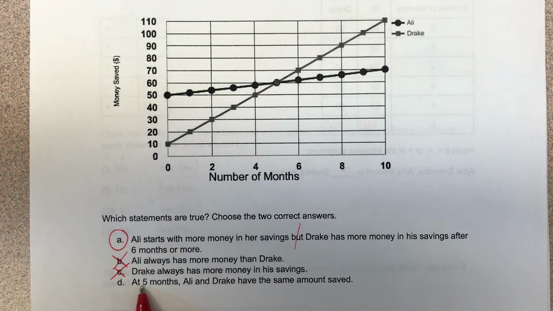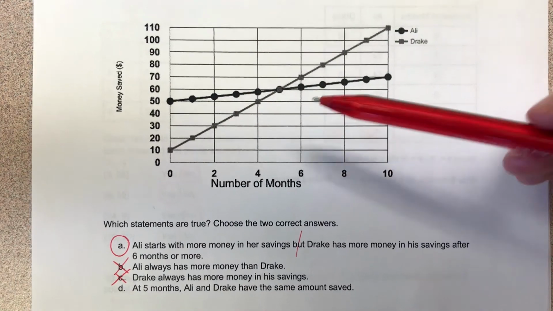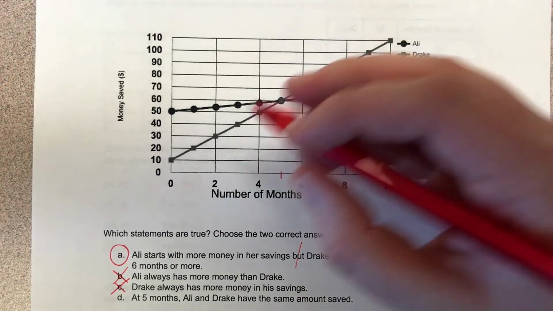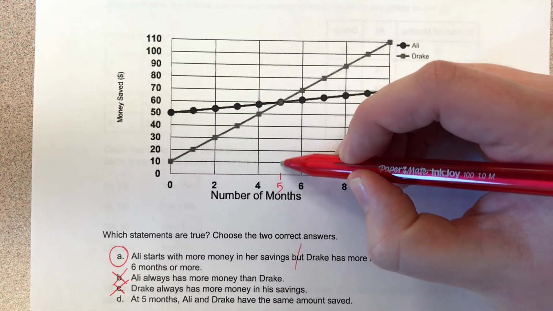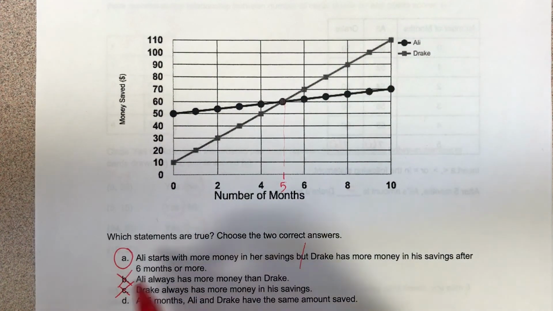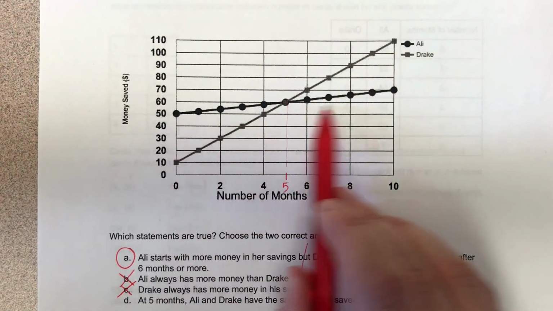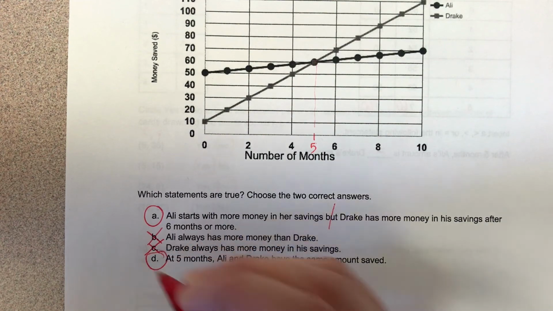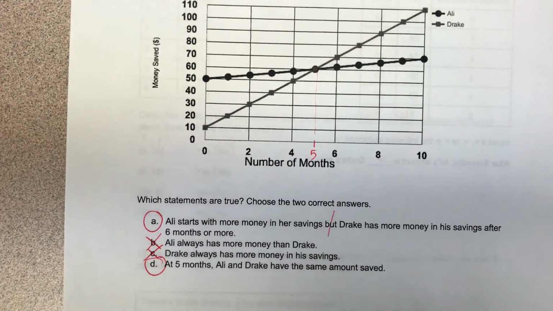And D says at 5 months, Allie and Drake have the same amount saved. So between 4 and 6 would be 5. And if we look up here, that is the exact point that they have the same amount of money. That's where their lines cross. They have the exact equal amount at that point, so D is also correct. So our answers here are A and D.